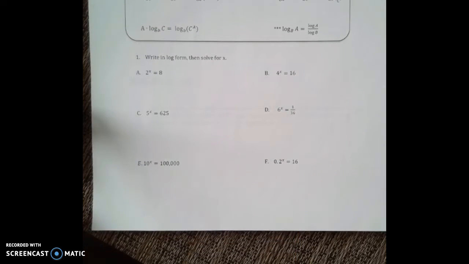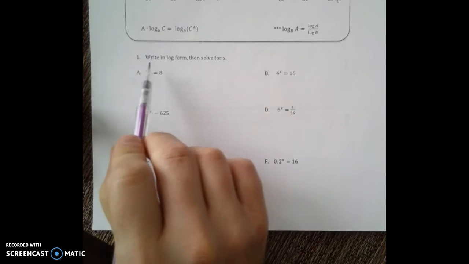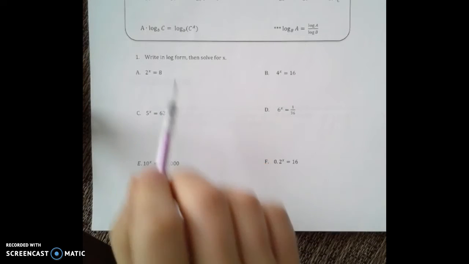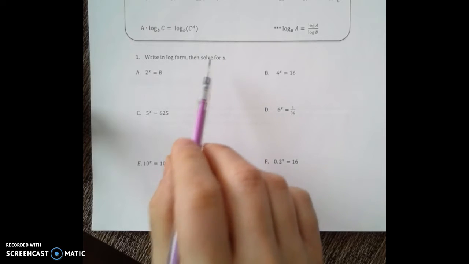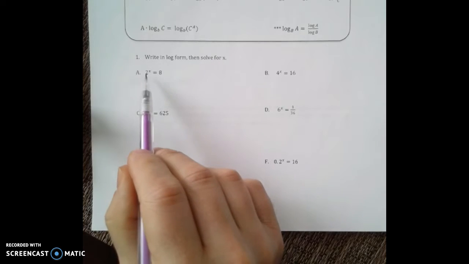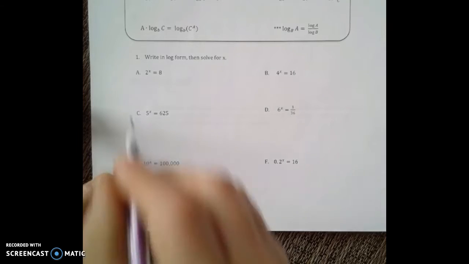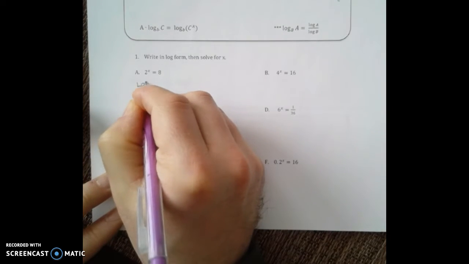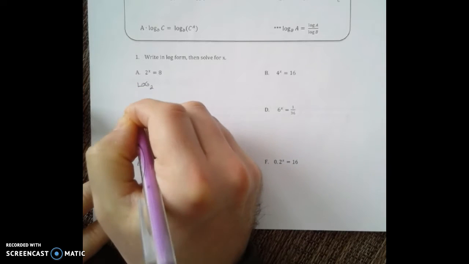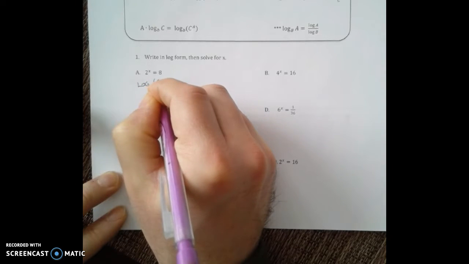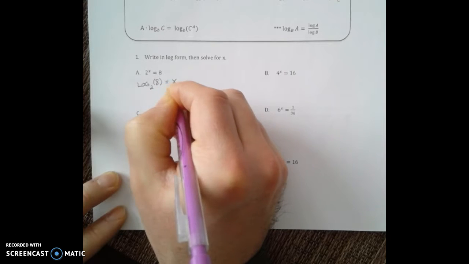2 to the x power is equal to 8. I'm going to write this in log form first, and then I'm going to evaluate what this value of x is supposed to be. So 2 to some power is equal to 8. If I think about that in terms of a logarithm, that's going to be log base 2 of 8 is going to be equal to some exponent.